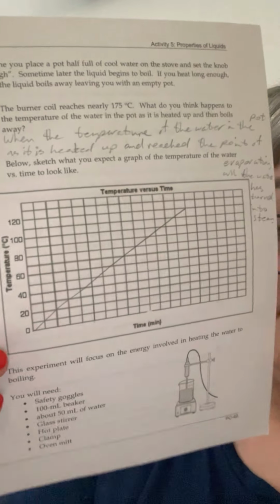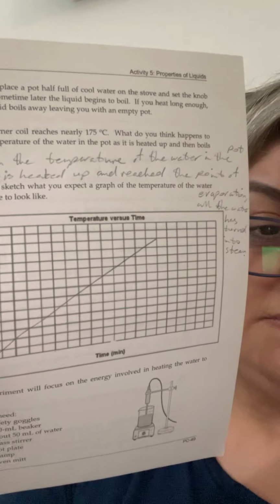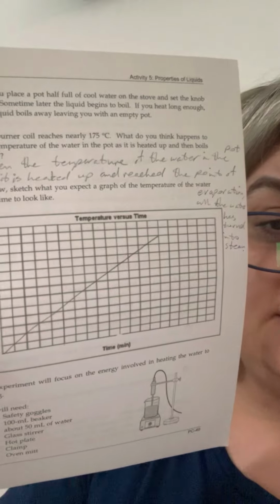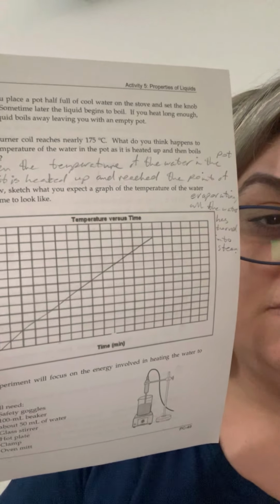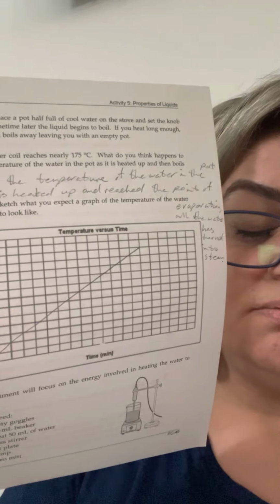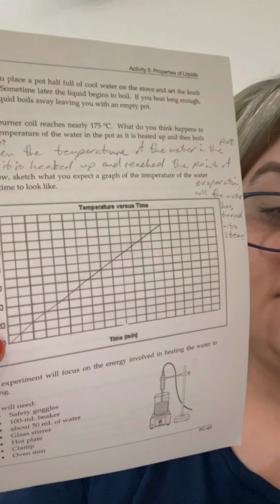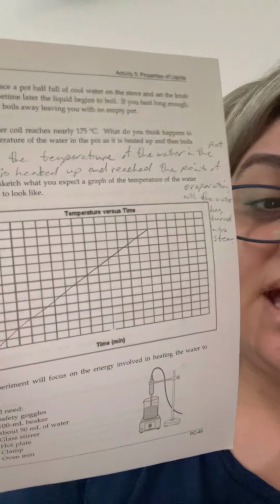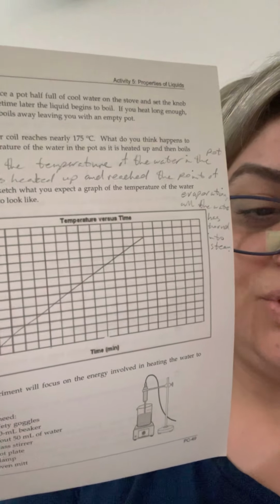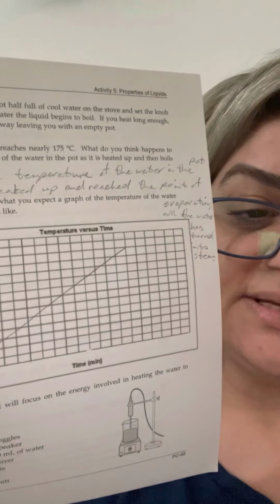I drew this graph: when we keep the pot heated for long enough, the water temperature increases, reaches the point of evaporation, and because of that the water turns into steam, and no water is left in the pot.